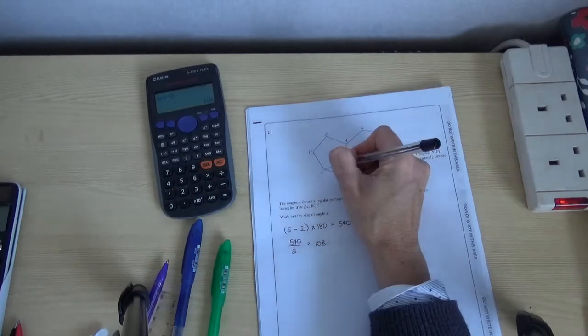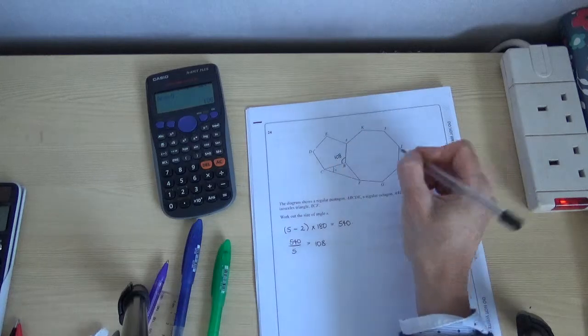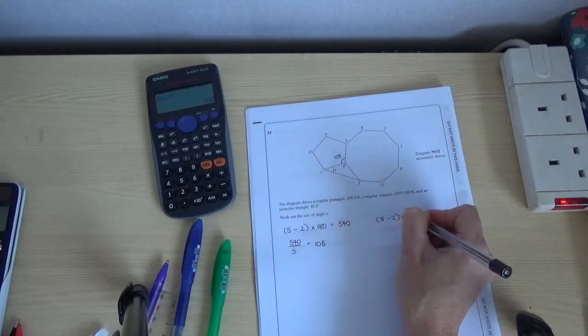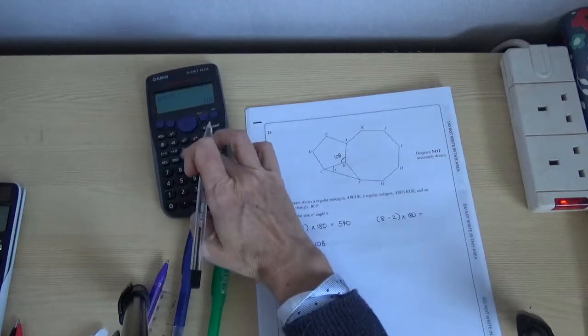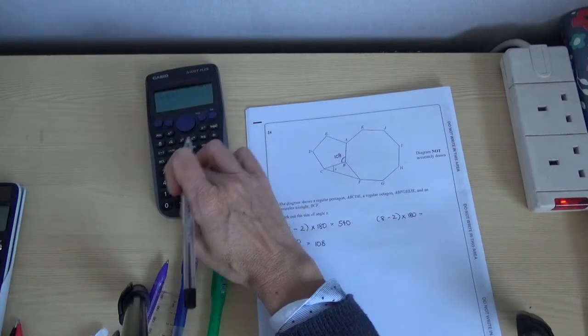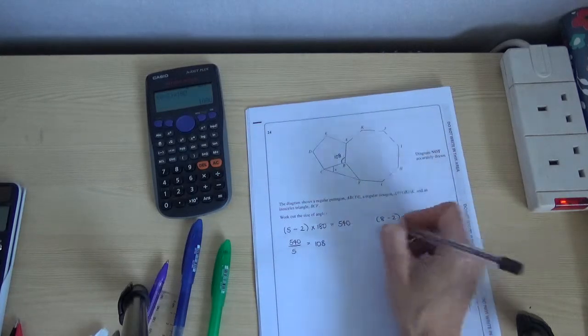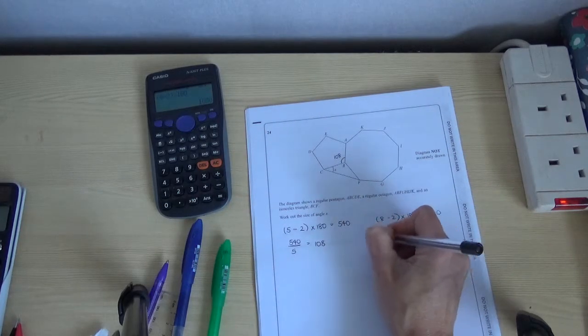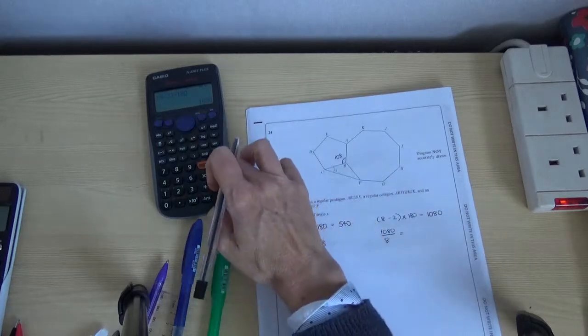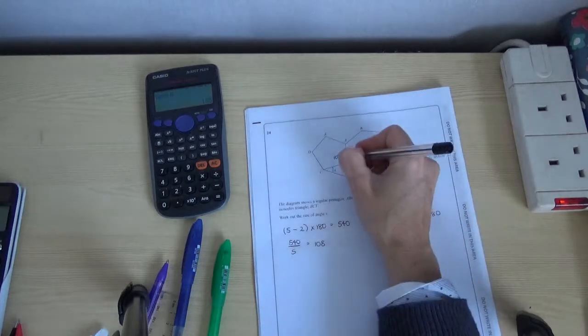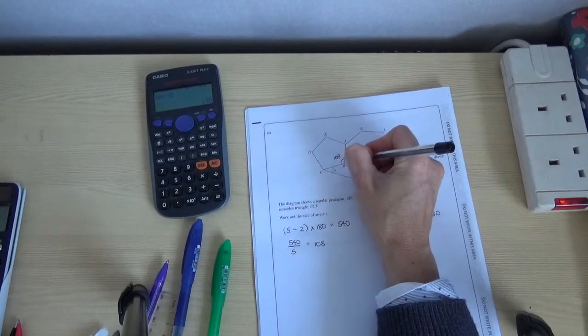So that's 108. Do the same for the octagon, so 8 subtract 2 times 180 is 1080. Share that between its 8 angles is 135. So that angle is 135.